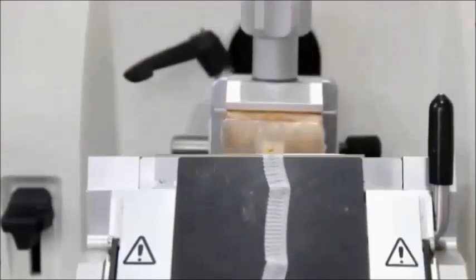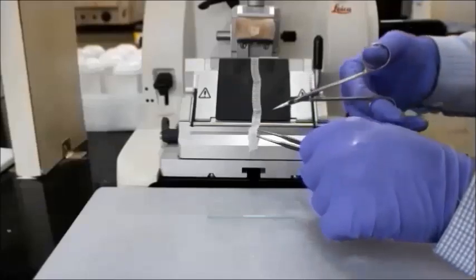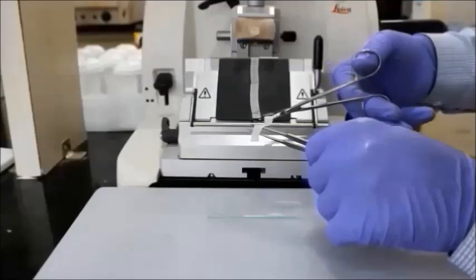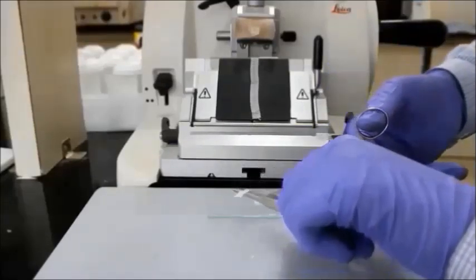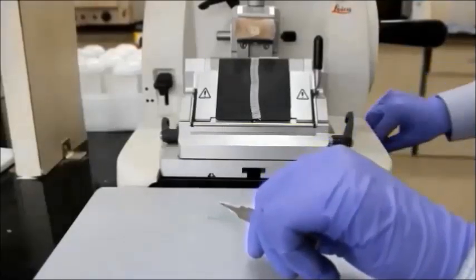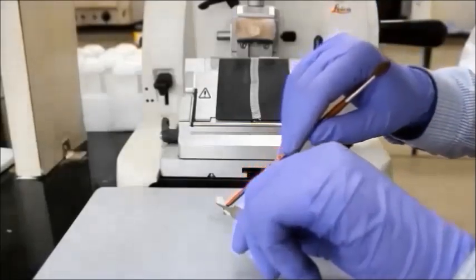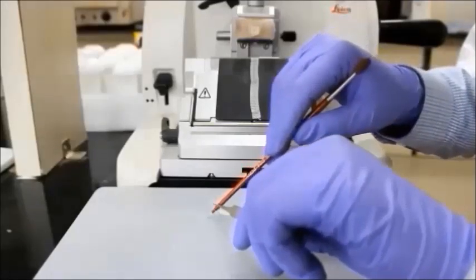After sectioning, a long ribbon is obtained which can be cut into small pieces with the help of scissors according to the size of the slide on which the ribbon is to be spread. Meyer's albumin is used as an adhesive, which consists of glycerol, egg albumin and thymol crystals. It is smeared on the slide so that the sections stick well to the slides.